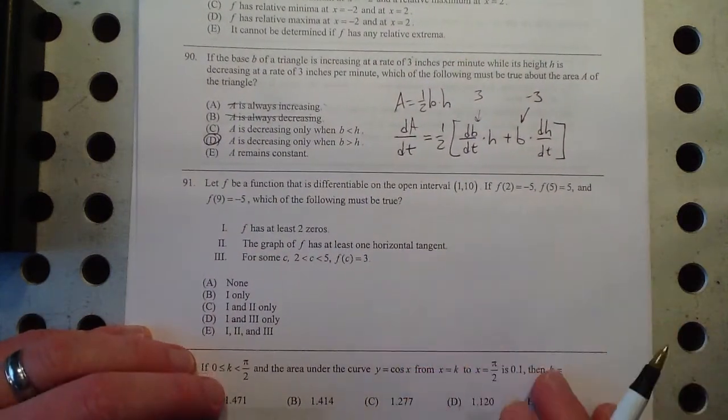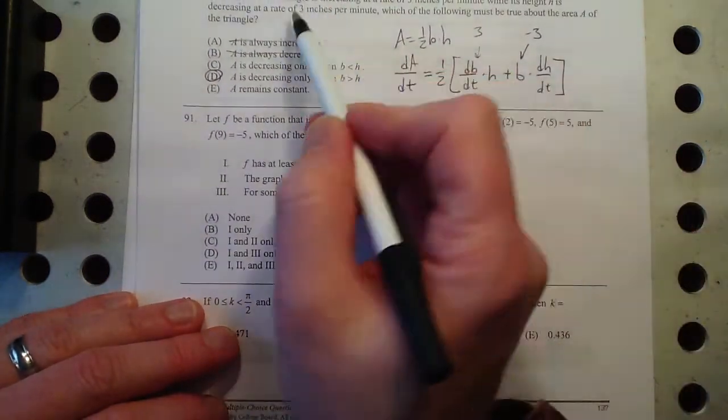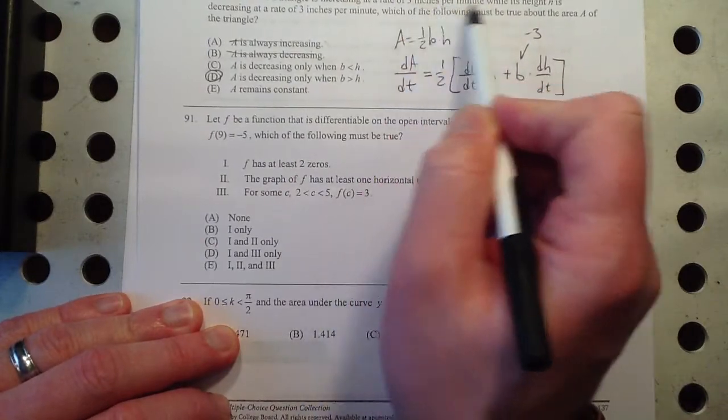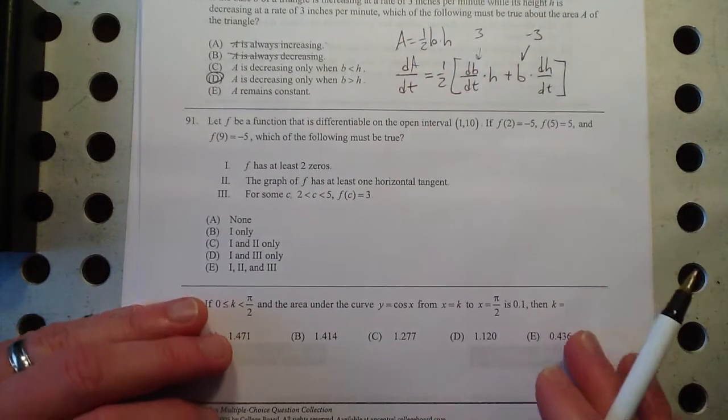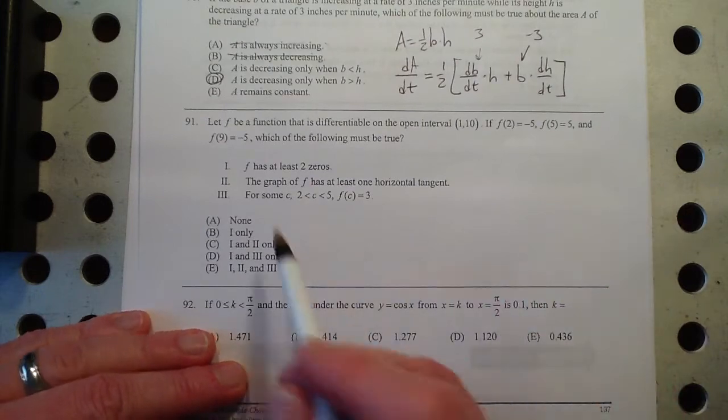So a little related rates there. How do you know it's a related rates problem? Because they're talking about rates. Things are changing at so many inches per minute there, so that should tip you off.